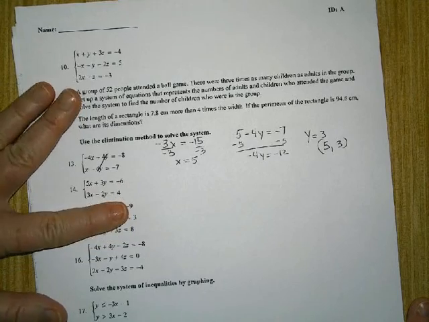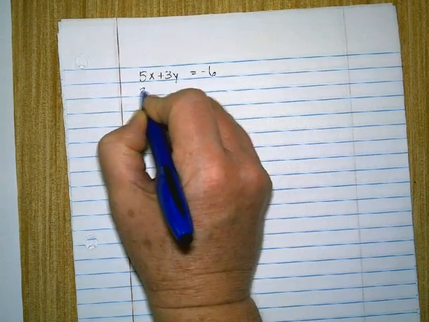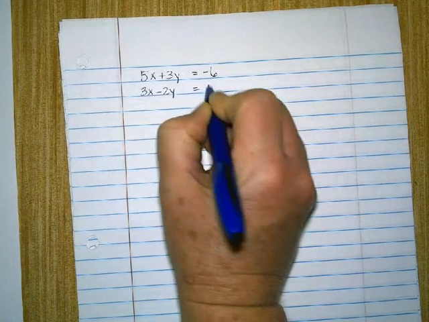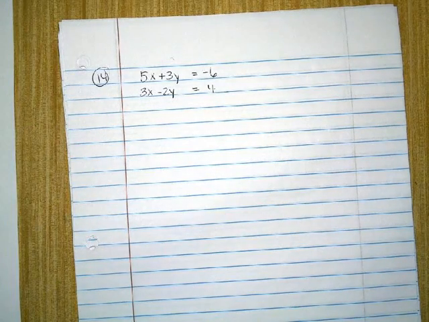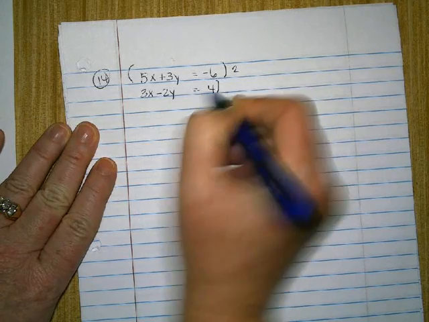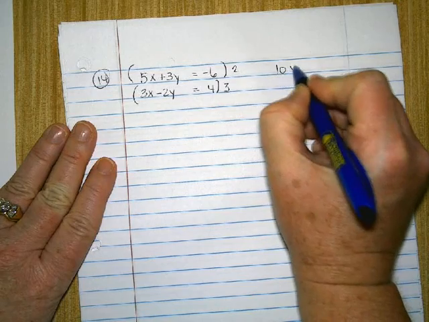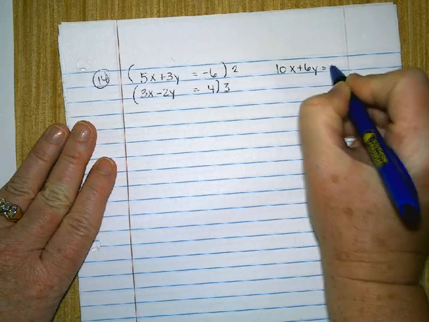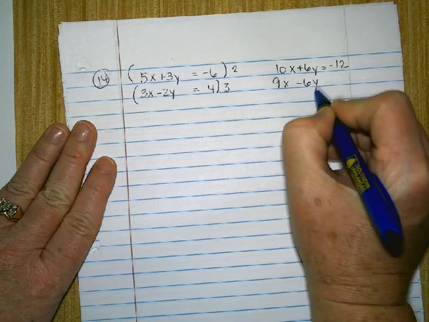What about number 14? Is 14 set up for elimination? What's the strategy on 14? What do y'all want to get rid of? Y. Okay? So do you want to turn them both into 6s? Okay, so this one's got to be multiplied by 2, and this one's got to be multiplied by 3. So this becomes 10x plus 6y is negative 12, and this one becomes 9x minus 6y is 12.